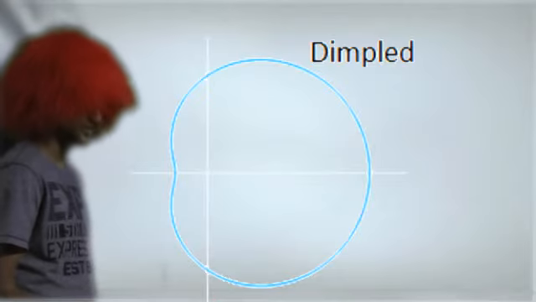There are 4 types of limaçons. The 4 of them are called inner-looped, cardioid, dimpled, or convex.